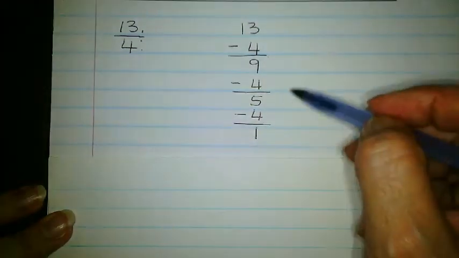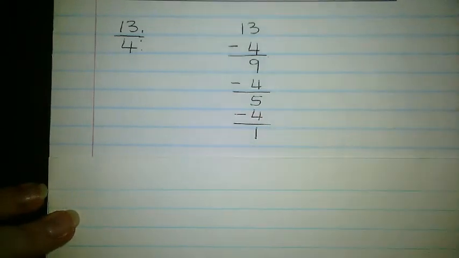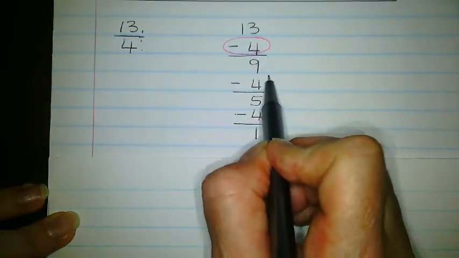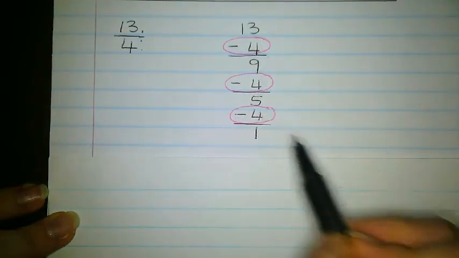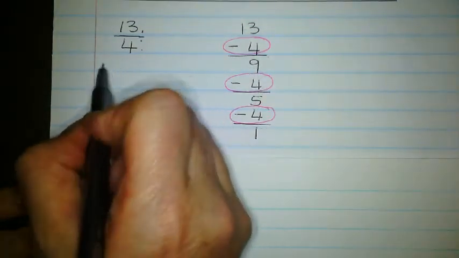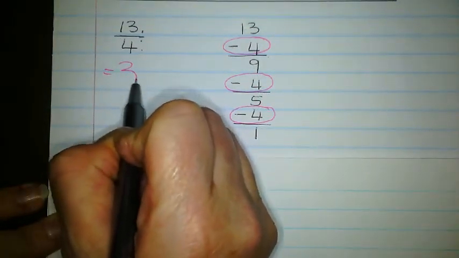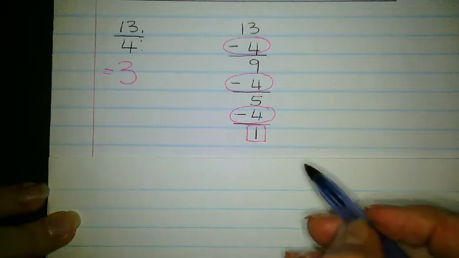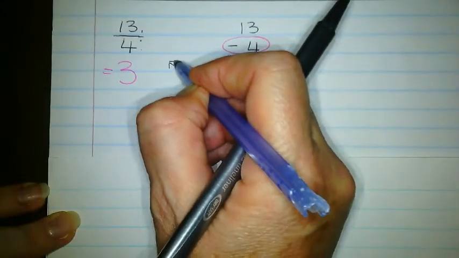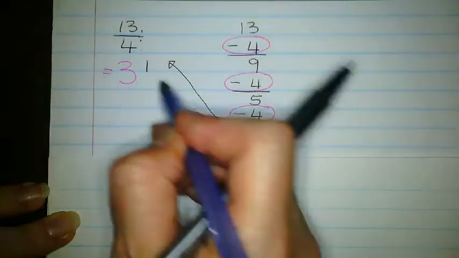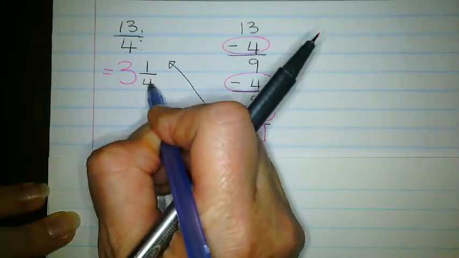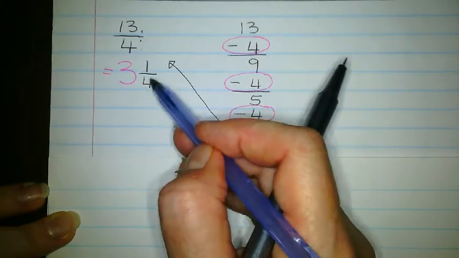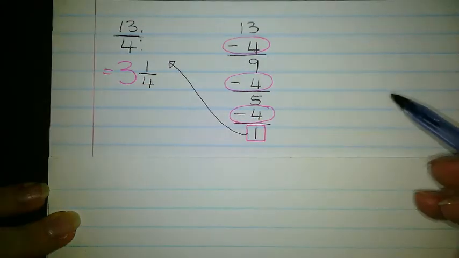Now how to write this back as a mixed number? I'm going to count the times I subtracted the 4. So there's 1, 2, 3 times that I subtracted the 4, and that is going to be my units. Now if you look at the remainder, that's a 1. That is going to move to my numerator. So that's going to become my numerator, and the 4, the quarters, or the number that I subtracted, is the one that I used as the denominator. The denominator is going to stay exactly the same.